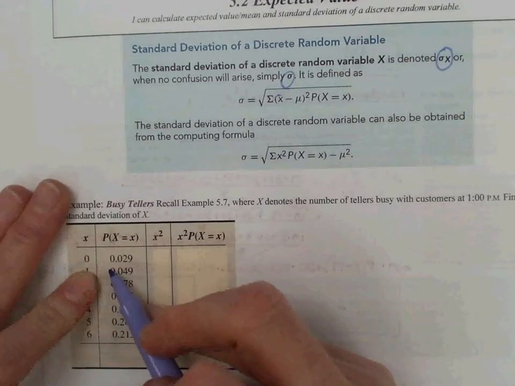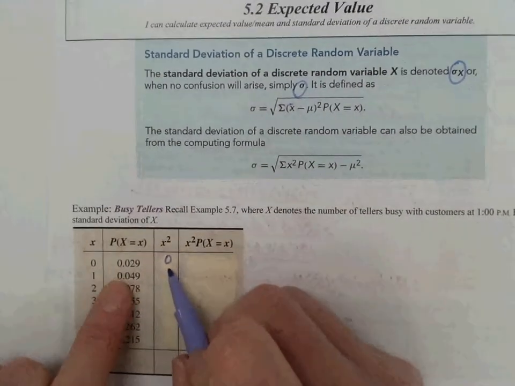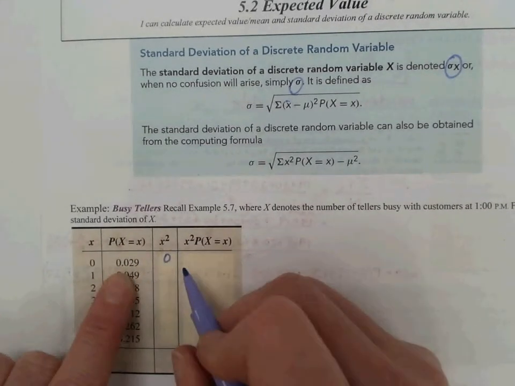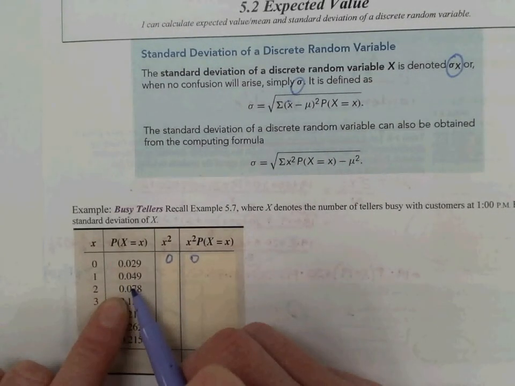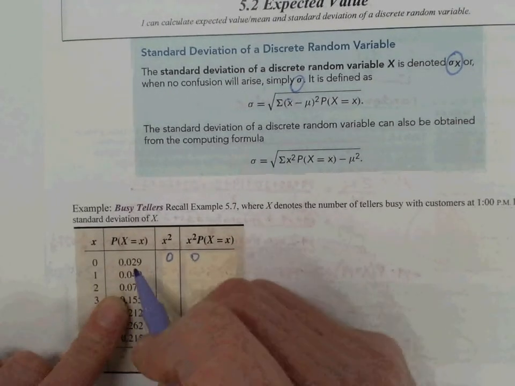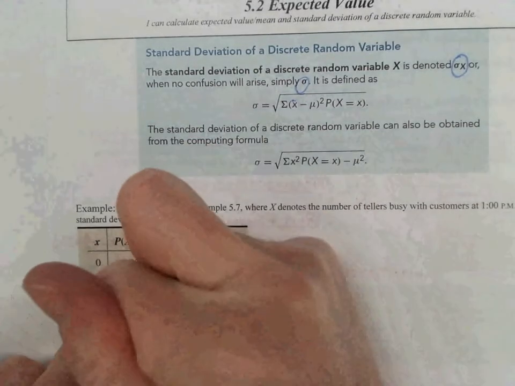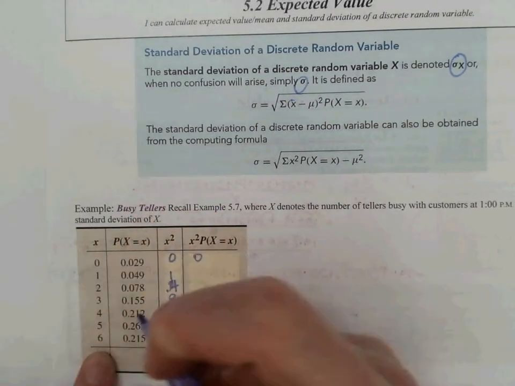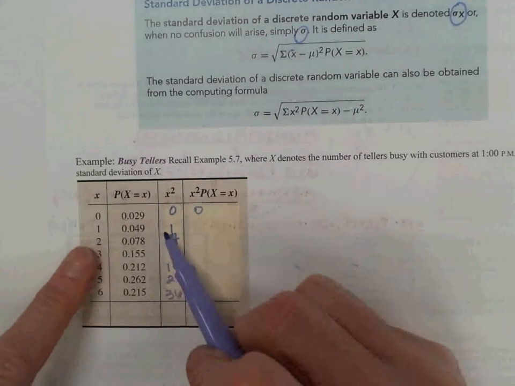When we multiply 0 times 0.029, we get 0. And then when we multiply x squared times that 0.029, we also get 0. And then here, if we square 1, we get 1. If we square 2, we get 4. If we square 3, we get 9. Square 4, we get 16. Square 5, we get 25. Square 6, we get 36.